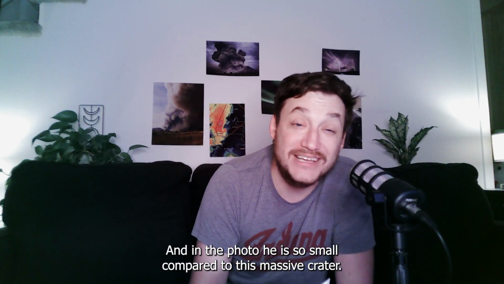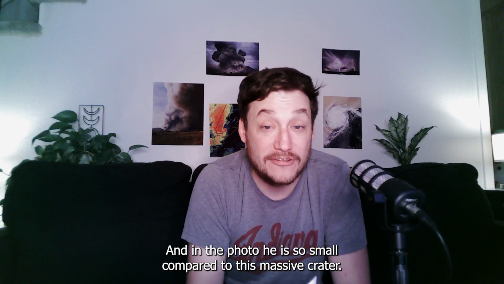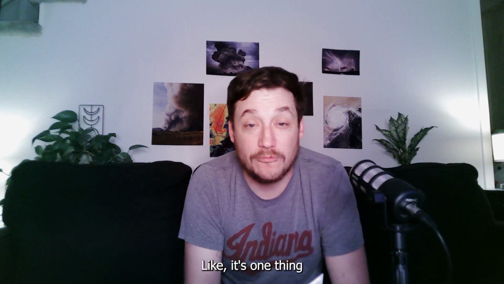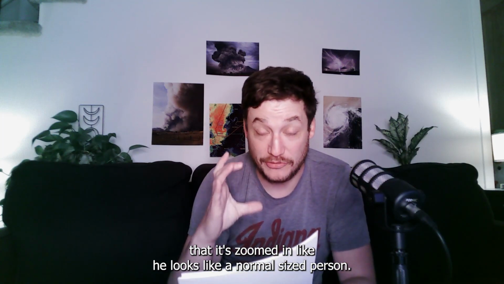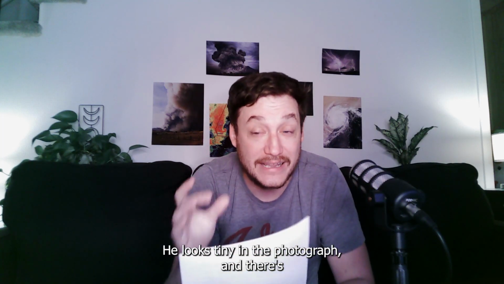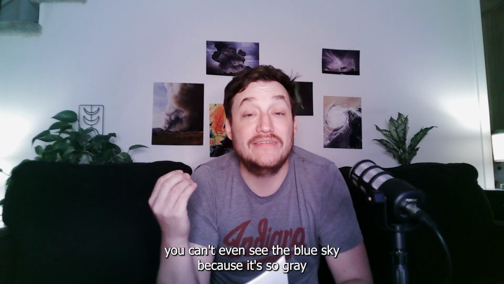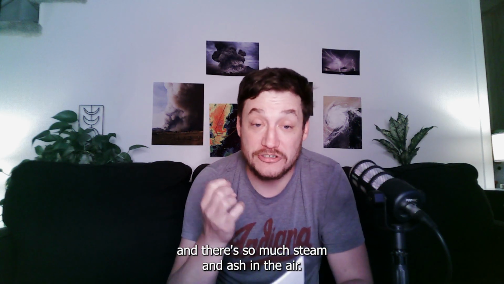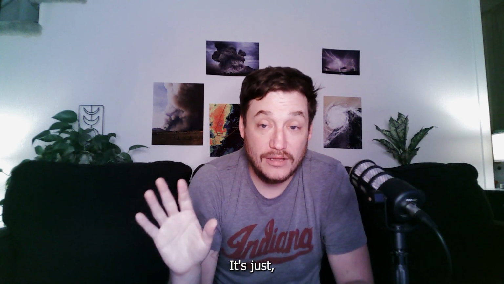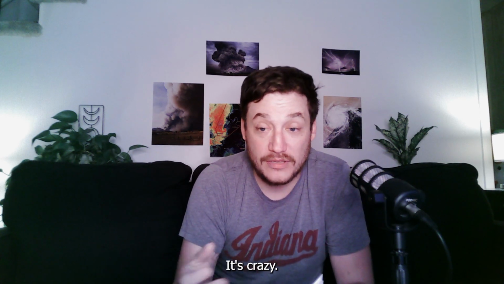And in the photo, he is so small compared to this massive crater. It's one thing where you have a picture where you can tell that it's zoomed in, he looks like a normal sized person. He looks tiny in the photograph, and you can't even see the blue sky because it's so gray and there's so much steam and ash in the air. It's an alien world. It's crazy.